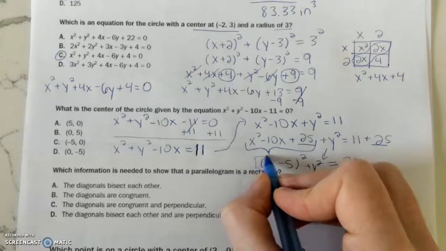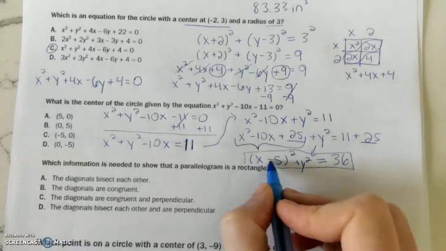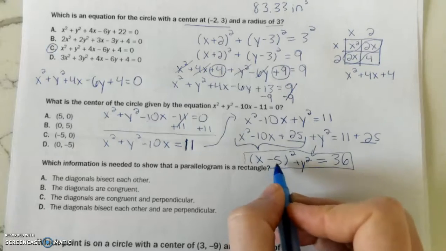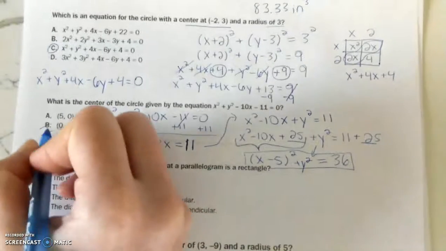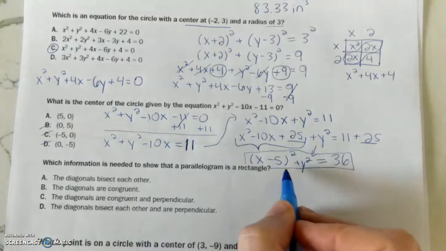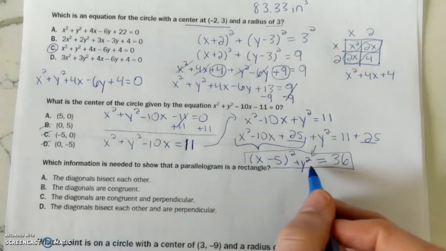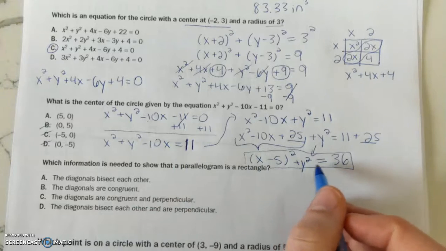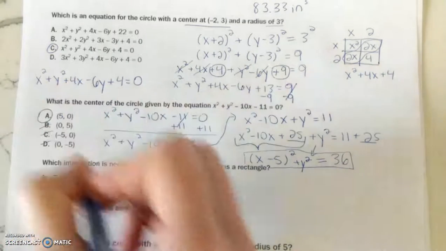All right, now I have it in standard form, and I can look and figure out the center. So remember, I switched the signs, so this -5 is going to become positive. So I can ultimately eliminate A, B, C, and D because I know the x term, right? Now, why is our y term 0? Because there's nothing next to the y. I don't have a plus or minus any number. So that means my y value is 0. So A is my answer.